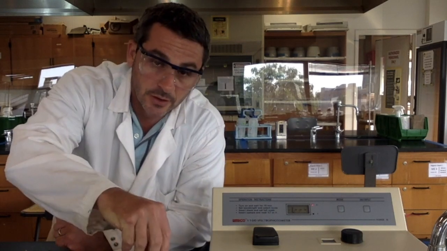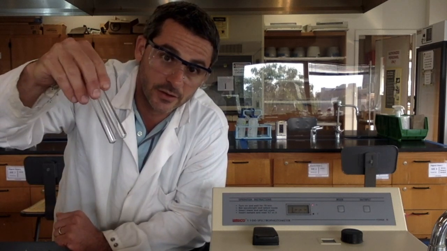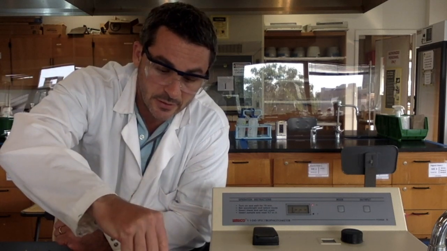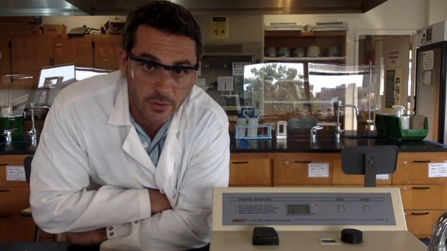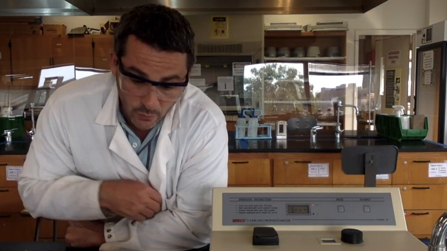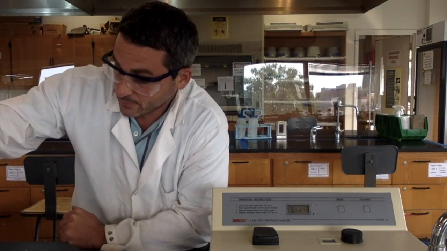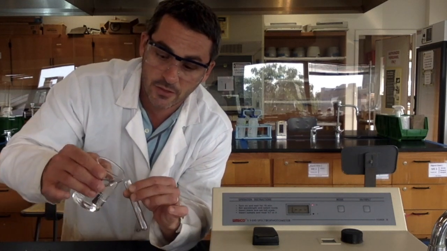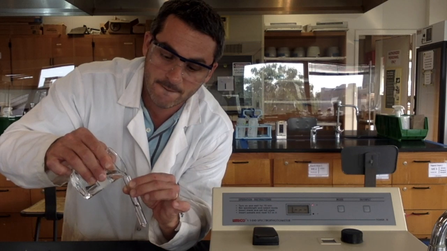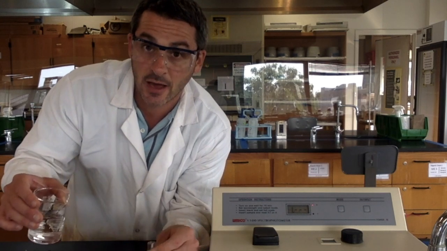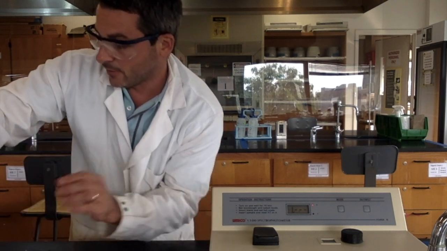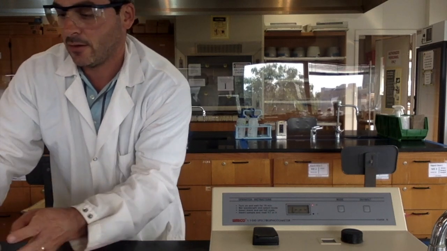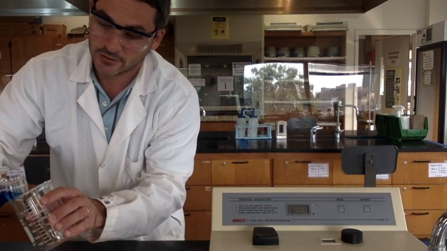So the first things we're going to need are cuvettes. These look like test tubes, but they're a little fancier than that because they don't absorb any light. In one of these cuvettes, I'm going to put distilled water, and I'm going to fill that about 3/4 of the way. You don't want to fill it to the top, you don't need to. And in the other one, I'm going to put the food dye solution.